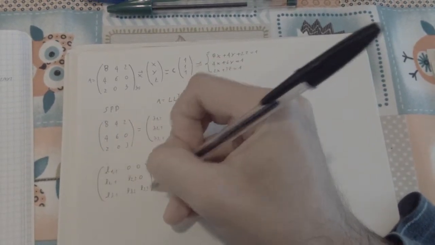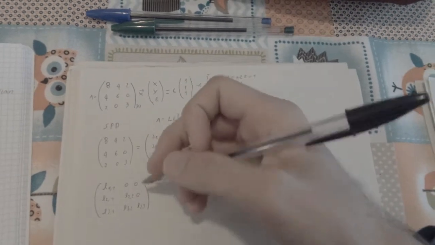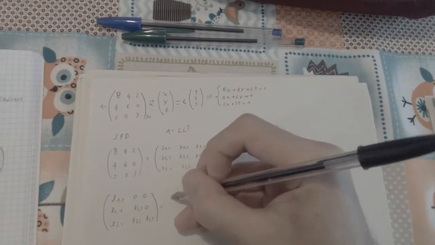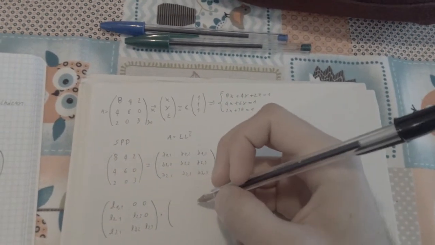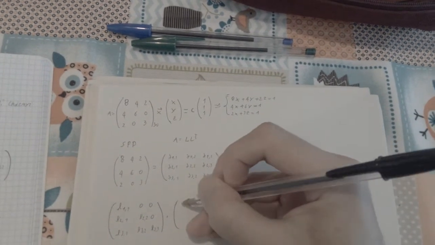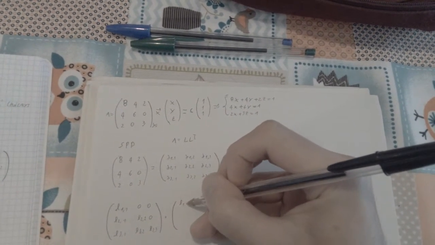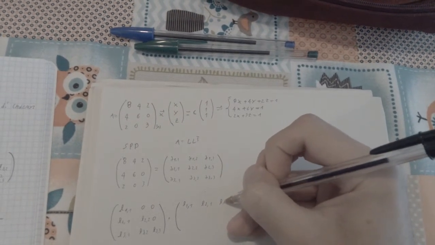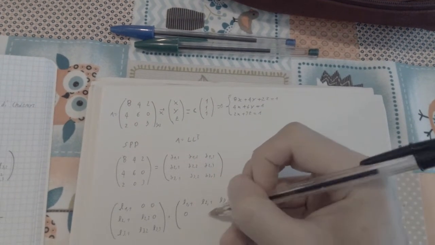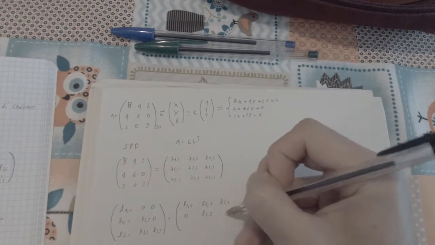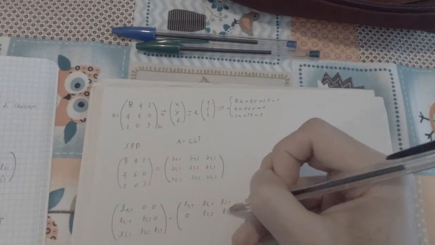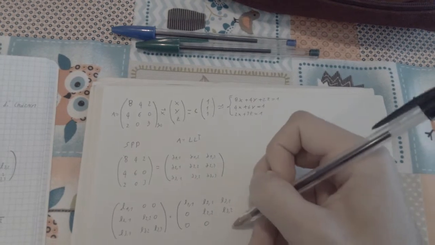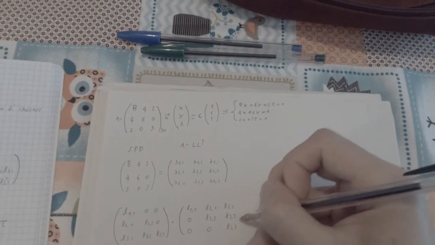This was the lower triangular matrix times the transpose. So basically L11, L21, L31, 0, L22, L32, 0, 0, L33.